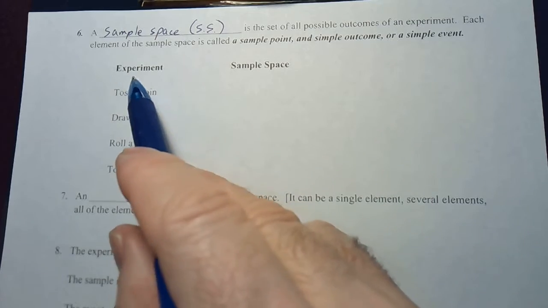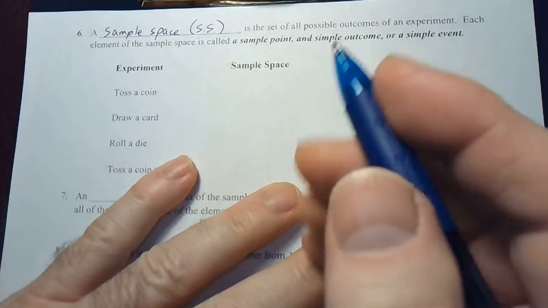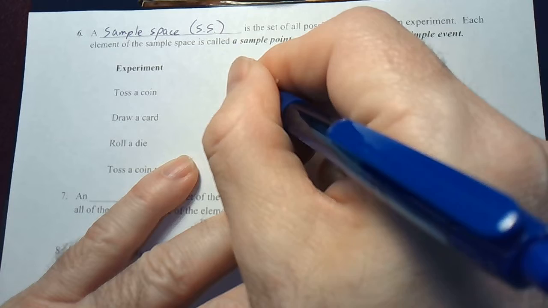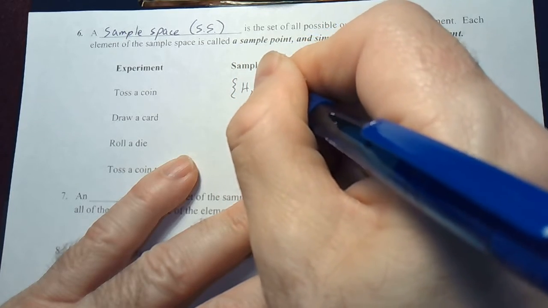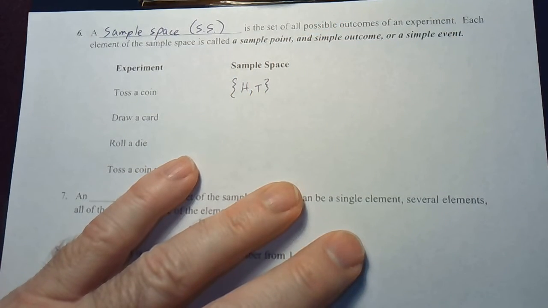So for example, here we have the experiment tossing a coin. The sample space would be the two possible outcomes, the set containing H and T for heads and tails.